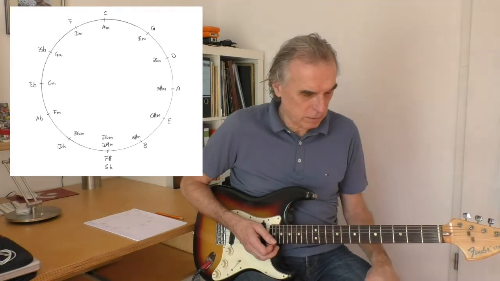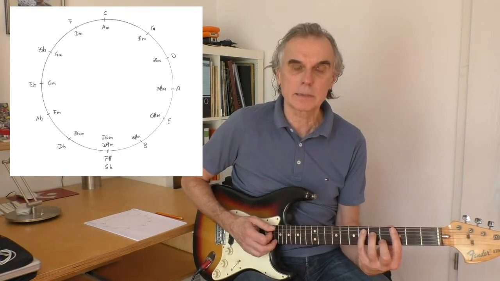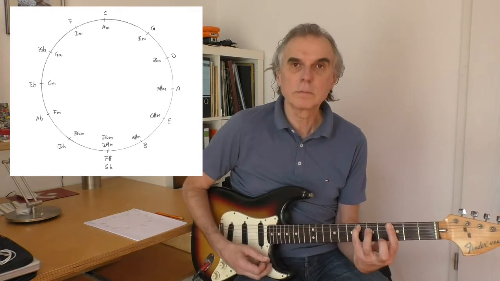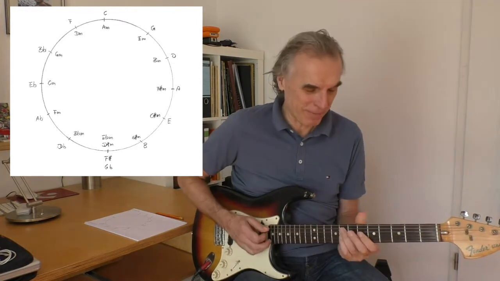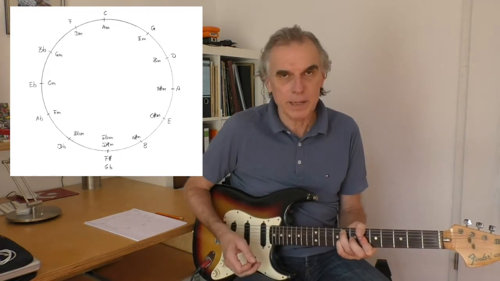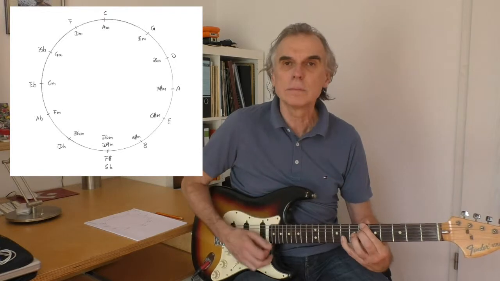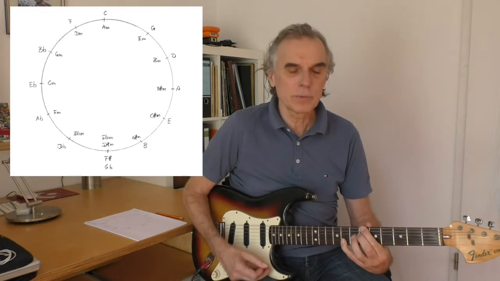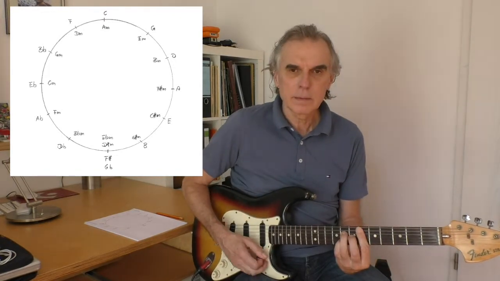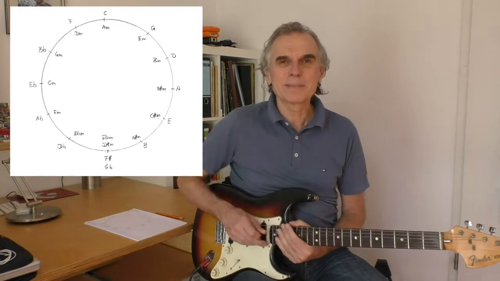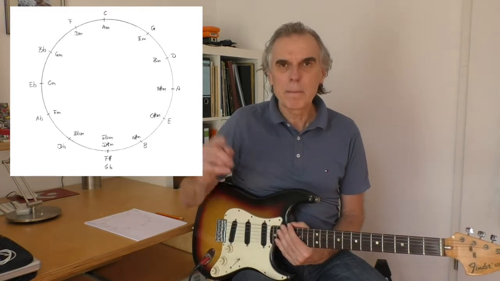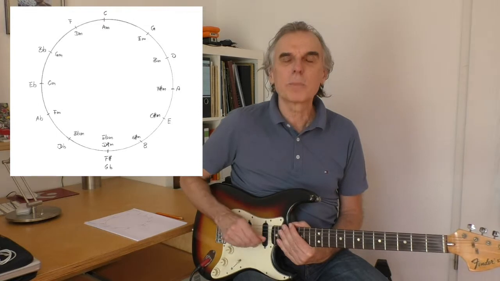Or if you are in the key of E flat, you go then to the F minor, F minor 7 here that is, and then go to the B flat 7 to E flat major again. So you can use that circle of fifth and immediately find your progression.